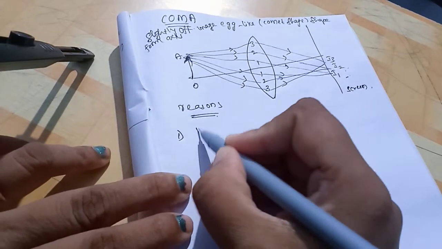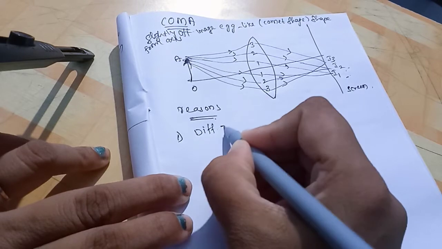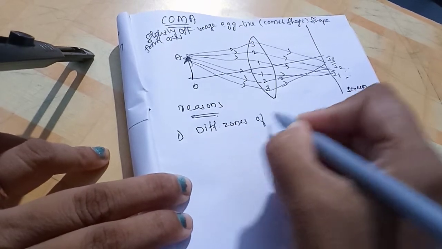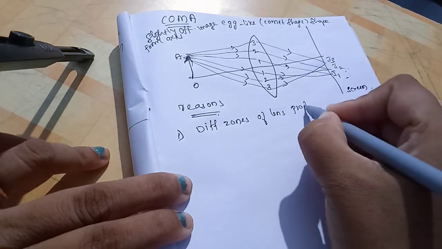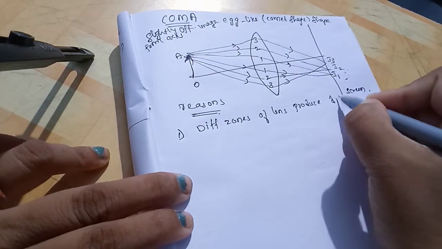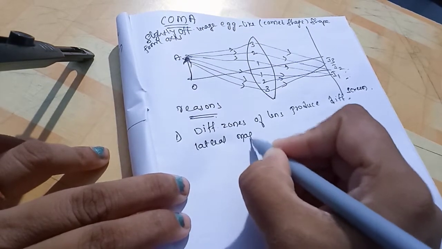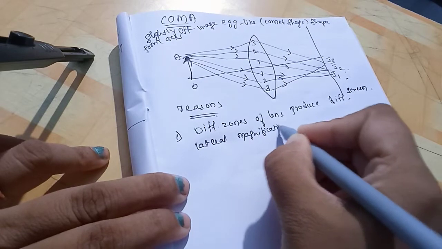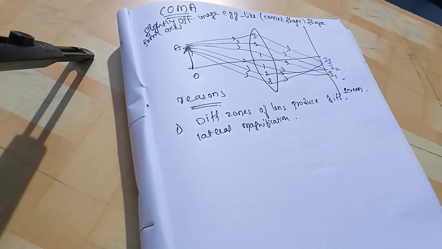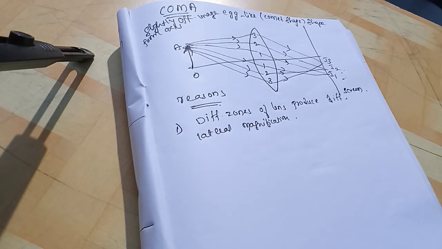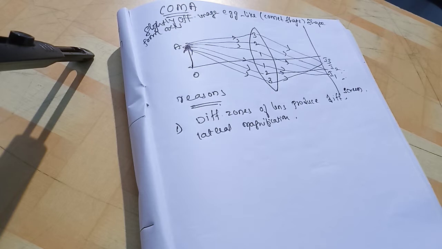The first reason is that different zones of the lens produce different lateral magnification. We already defined magnification in my last lectures. Here, the different zones will have different magnification values.